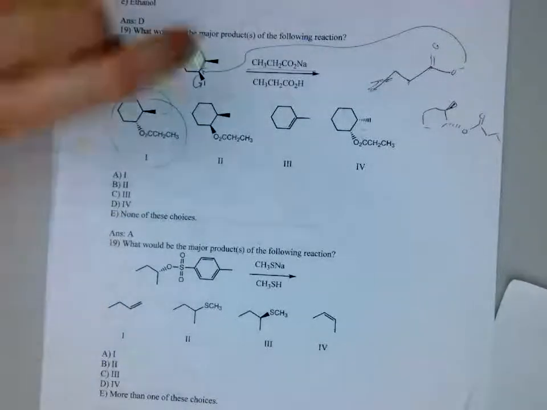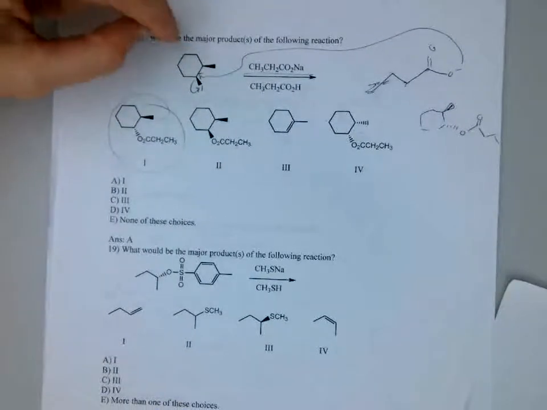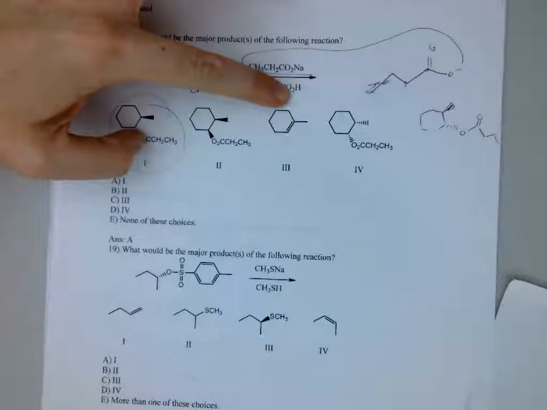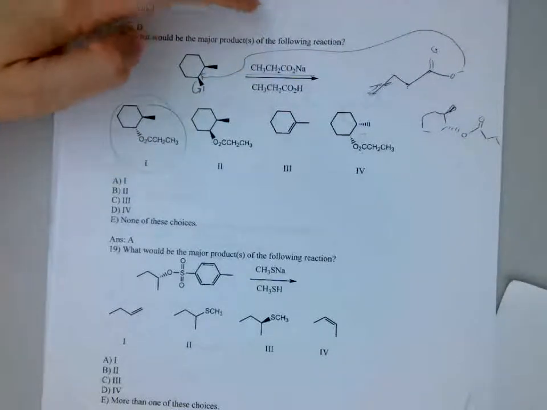And it is important to note, it asks what the major product is. If it asks what are all the products possible, then both of these would be right. But it's not asking what are all the products possible. It's asking which one is the major.